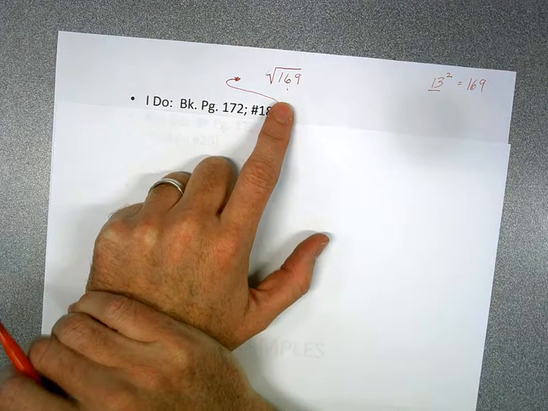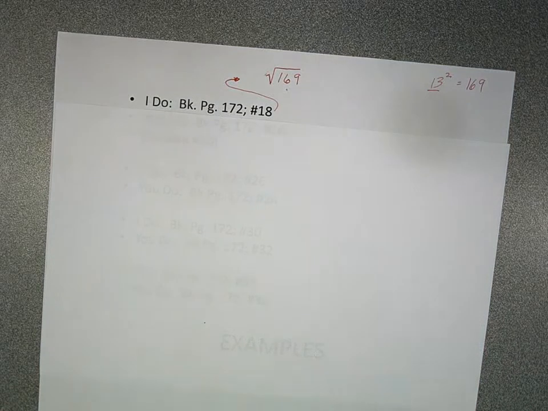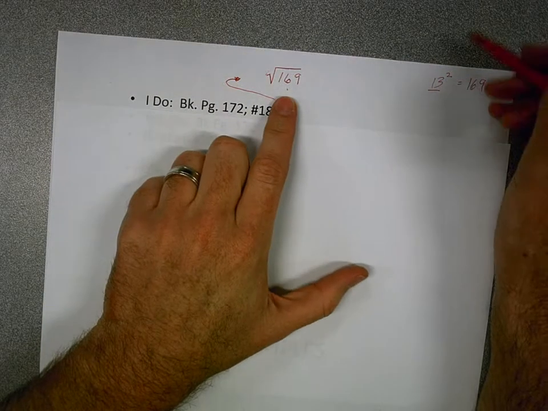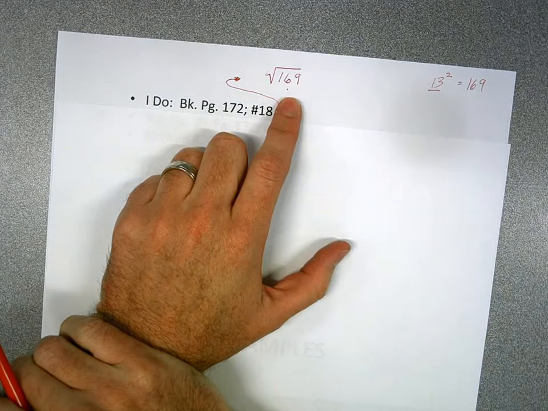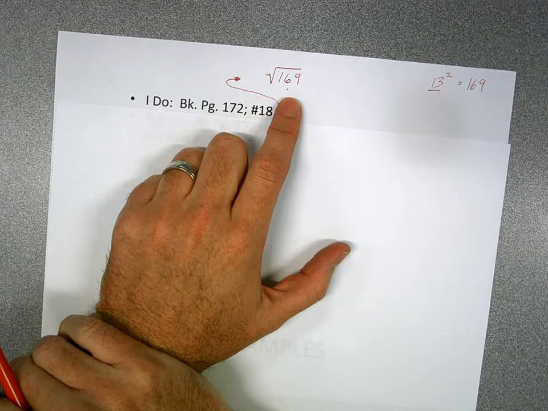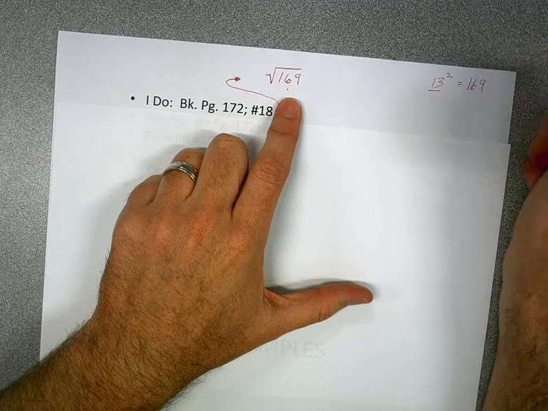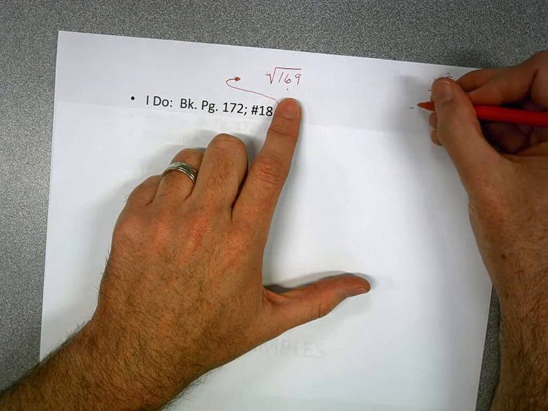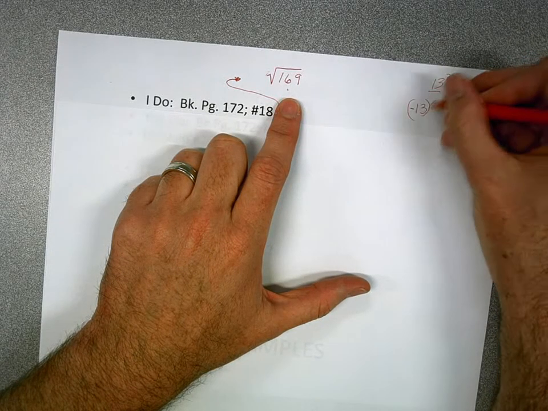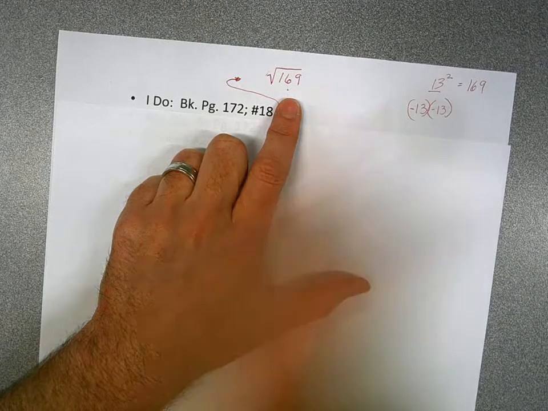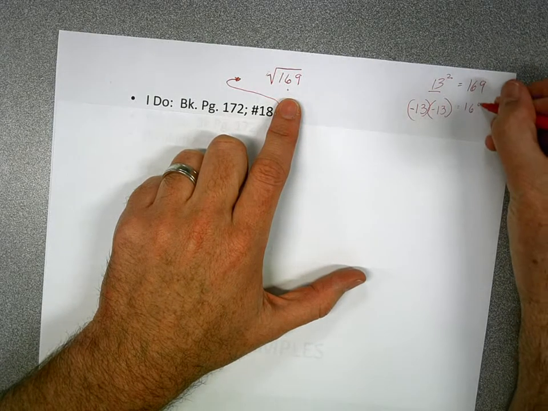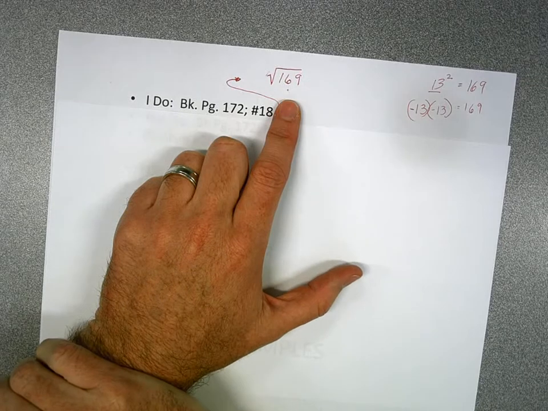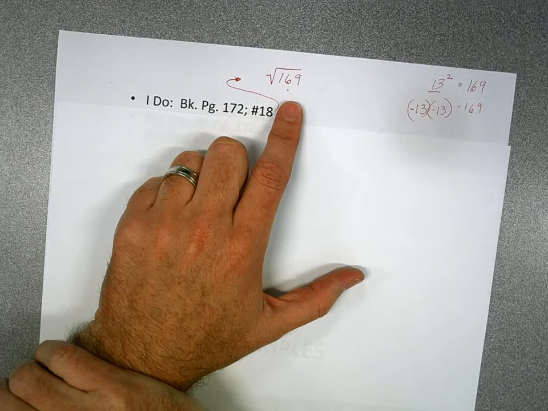Now, here's the funny thing about this: I can say 13 times 13 is 169, but that's not our only answer. You say, well, Mr. Wilkins, what do you mean? Well, now that we're 7th graders, what's negative 13 times negative 13? It's also 169. You see that? So on a lot of these, it could be either one.